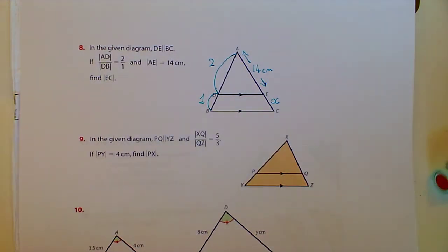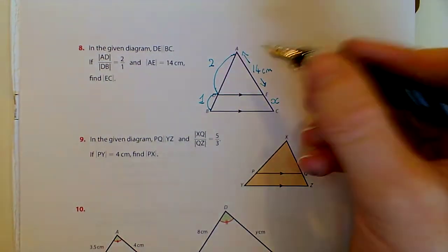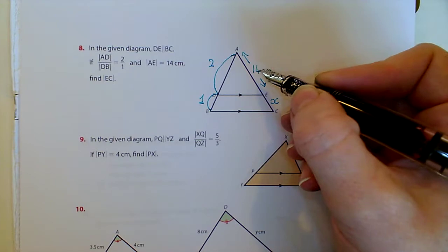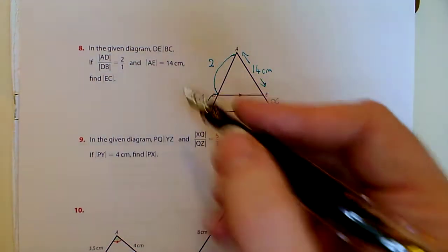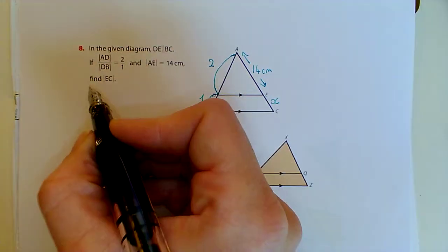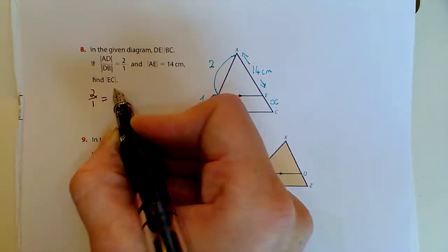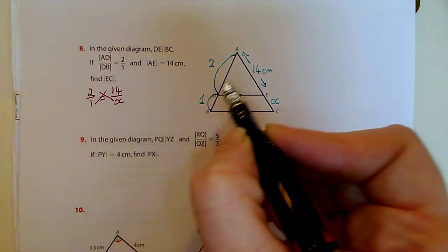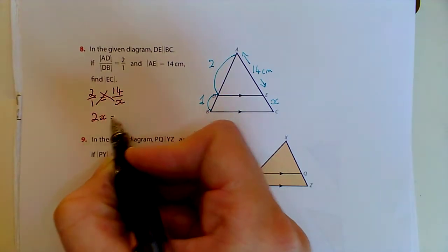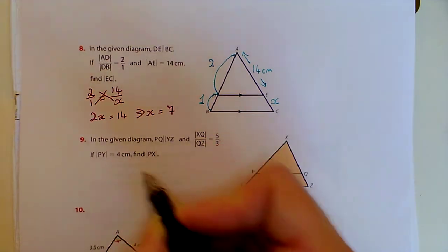What we've said is that we can write it either way round. We can do 1 over 2 or 2 over 1, and we can do x over 14 or 14 over x. We get the same answer regardless of which way we do it. We'll just use it the way that they have it here, and we'll say 2 over 1 is the same as 14 over x. And so when we cross multiply, 2x is equal to 14, which means x is 7.